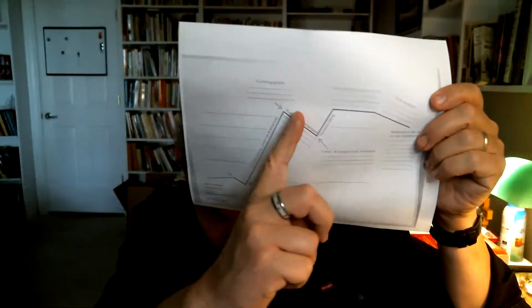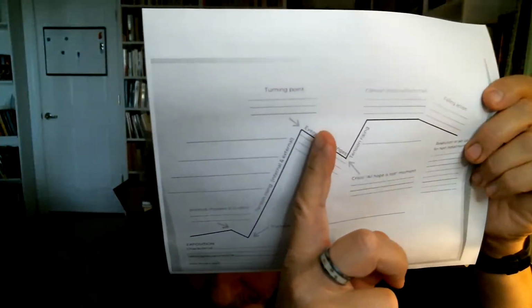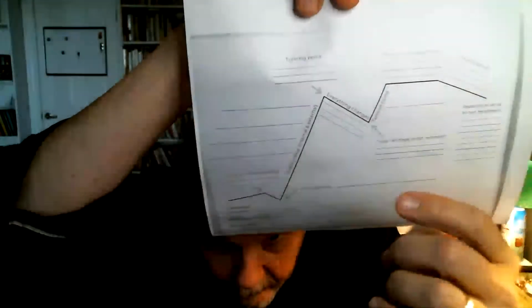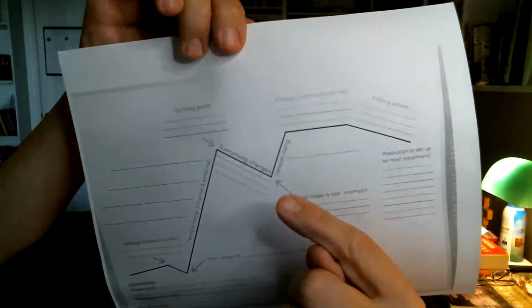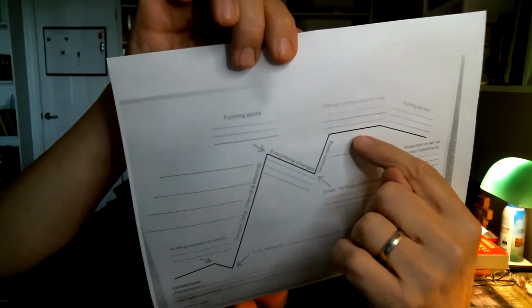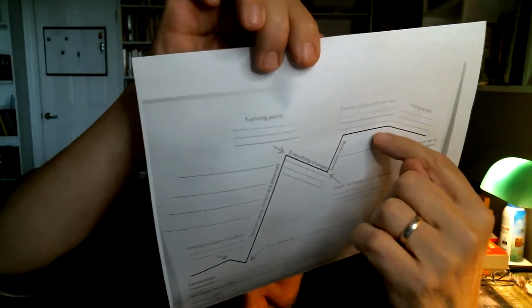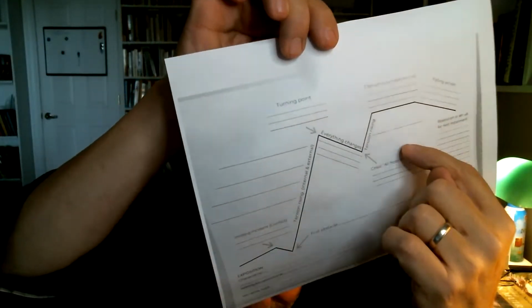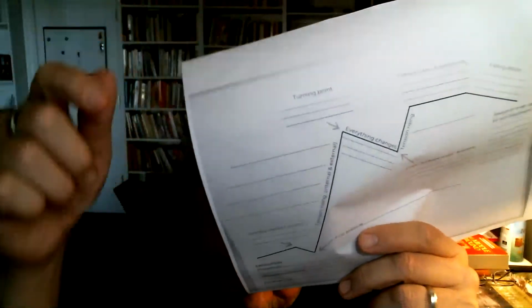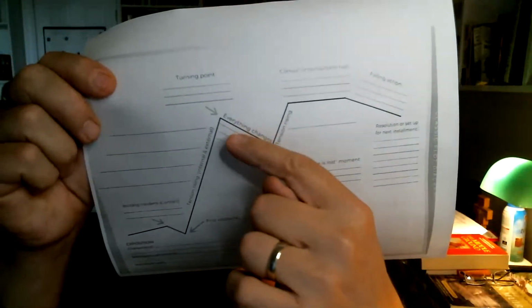Okay, so here we go, back to the diagram again. And then finally, let's see if we can get it to focus. Okay, the climax. How do things come out, and then how do things get over here? Let's try to just do this like this. Okay, there we go. Falling action: how do things get resolved?